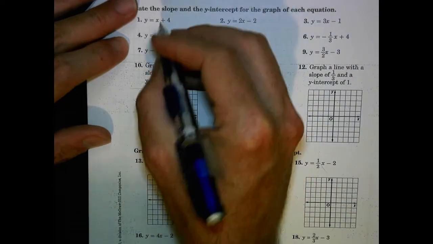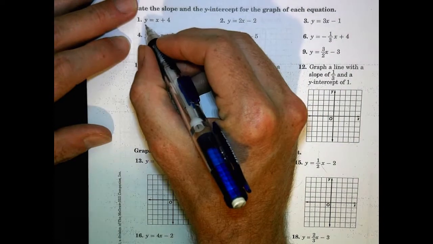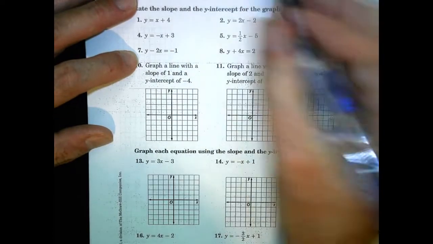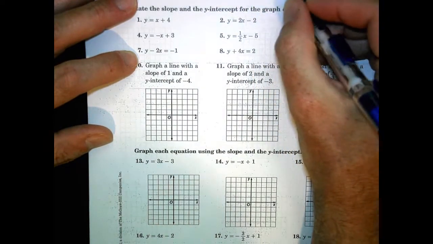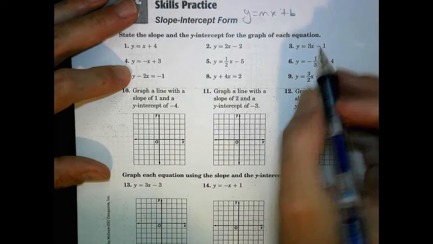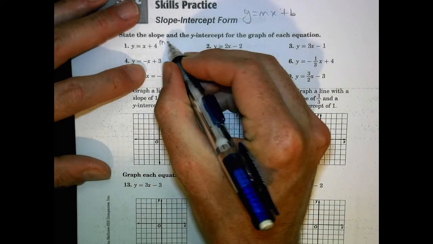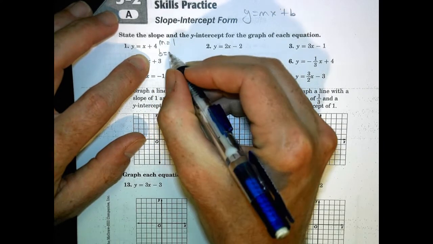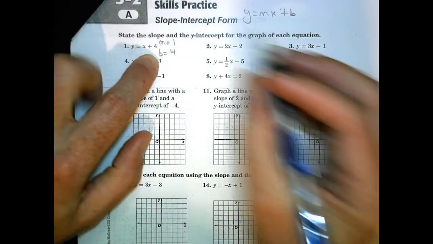All right, here we go. So for the first one here, our slope, or let's just do our m value, we'll call it m, so that's our formula here, right? Y equals mx plus b. That's our slope-intercept form. So we're going to say that our m is equal to the number in front of x, which is 1, and our b value, our y-intercept, is equal to 4.